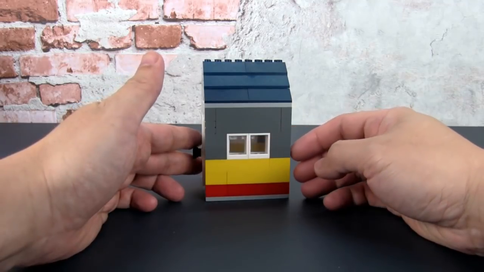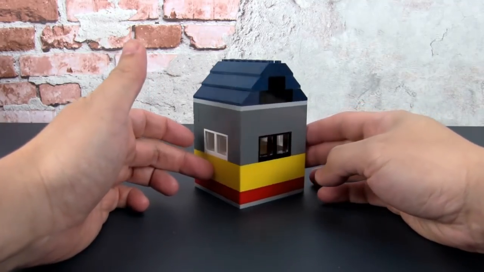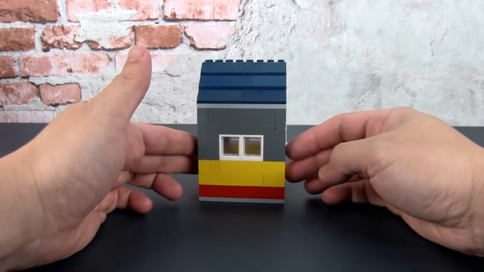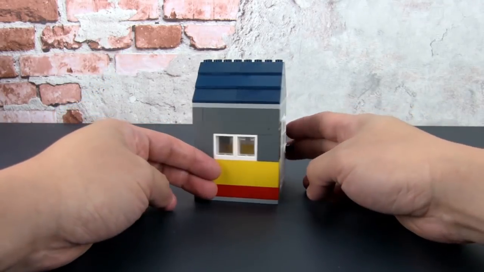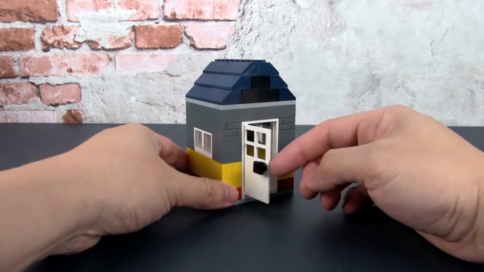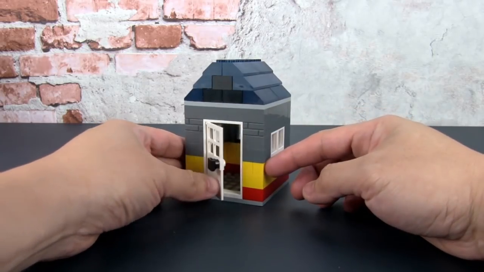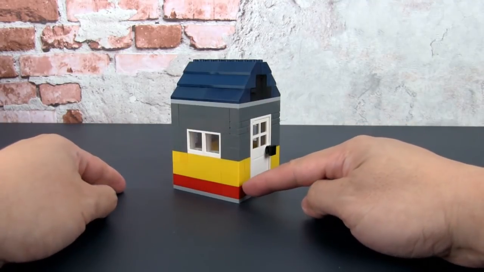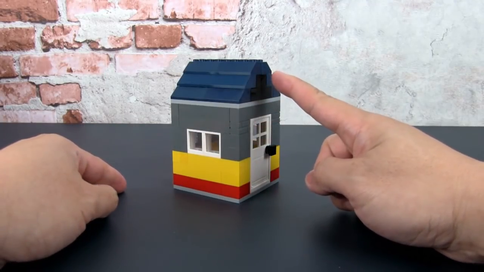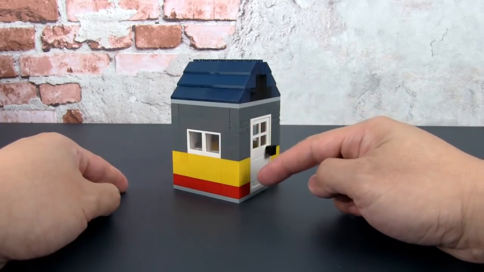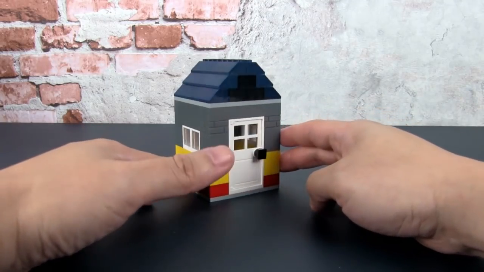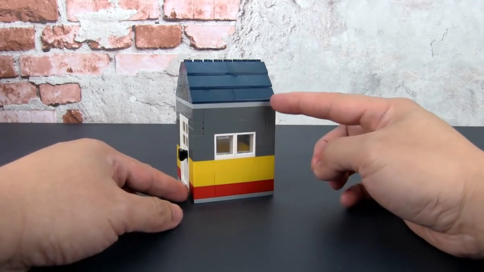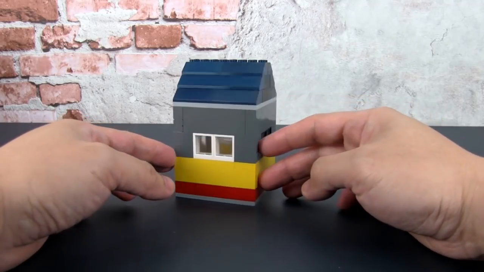In terms of a house, it's very straightforward and it's got all the characteristics of a house. It is structurally well built, so that's not the problem. And the size is nice. It's got windows, it's got a door, and it's got a roof. So obviously, when you look at it, you can tell that this is a house. It's got quite a few colors, starting with the red brick, yellow brick, dark gray brick, light gray plates, dark blue roof pieces, the white windows, and the white door.